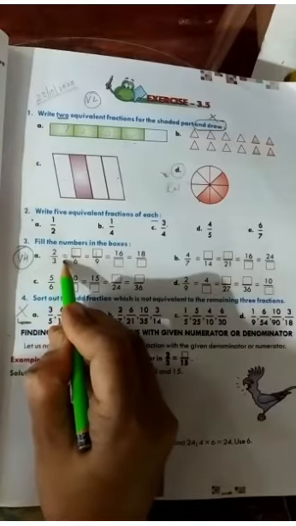So first fraction, 2 upon 3 is equal to dash upon 6. Here you can see the denominator 3 and here the denominator is 6. So 3 2s are 6. When we multiply 3 by 2 you get the denominator 6. When you multiply the denominator by 2, you have to multiply the numerator also by 2. That means 2 2s are 4.